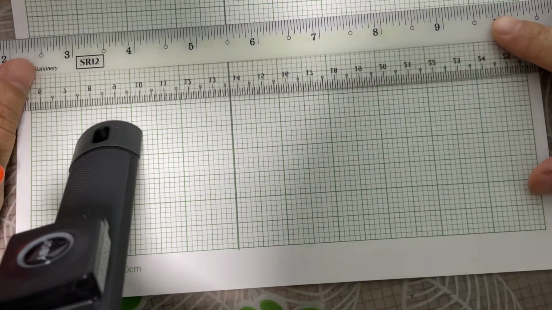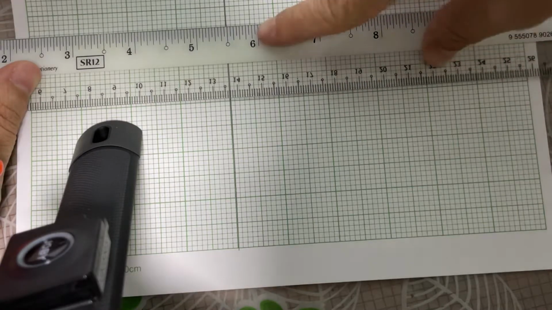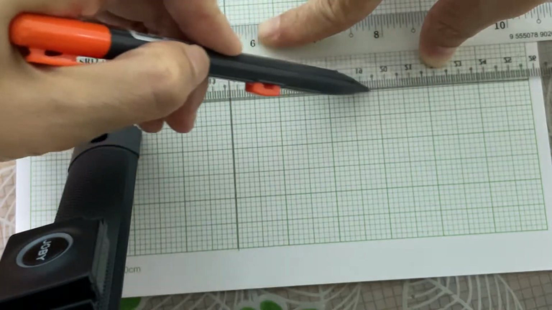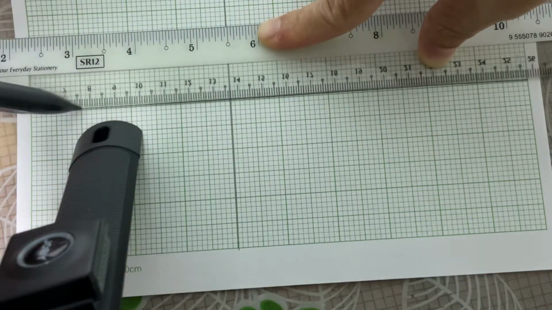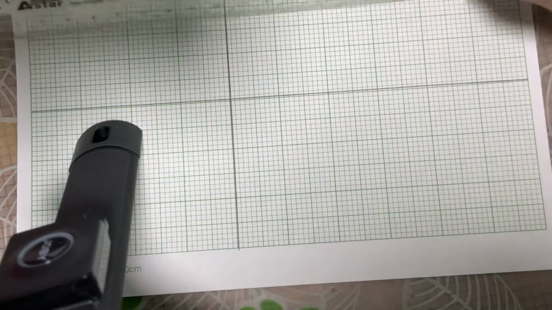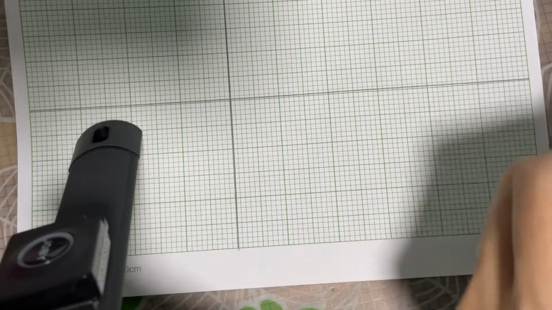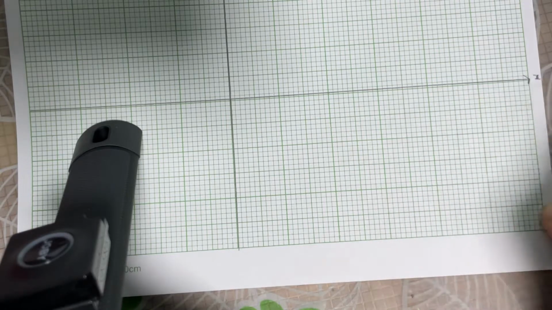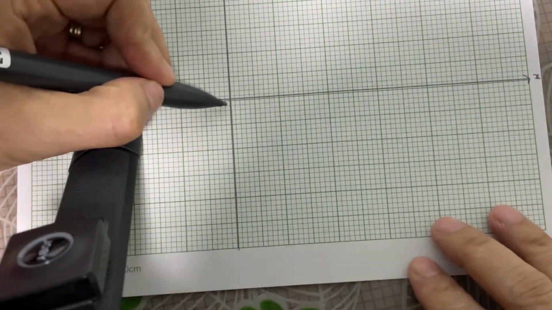Perhaps somewhere here. And I will mark out the x-axis. Okay, now this will be my origin.